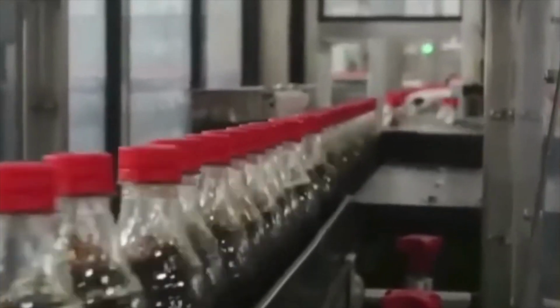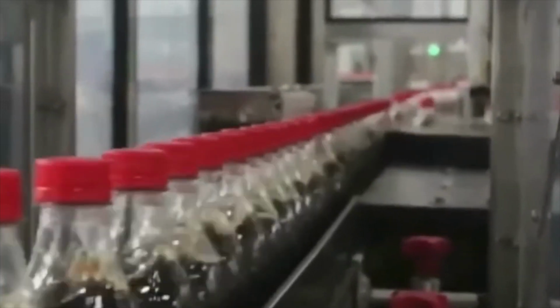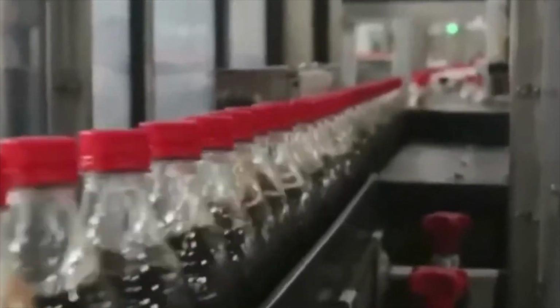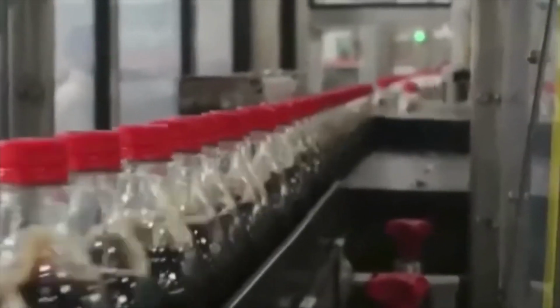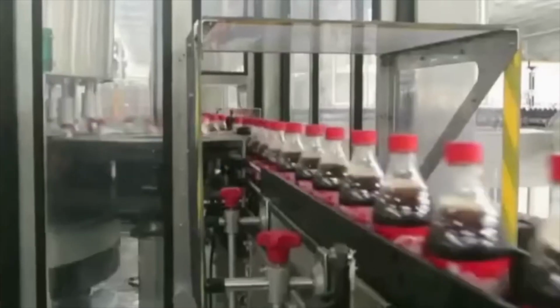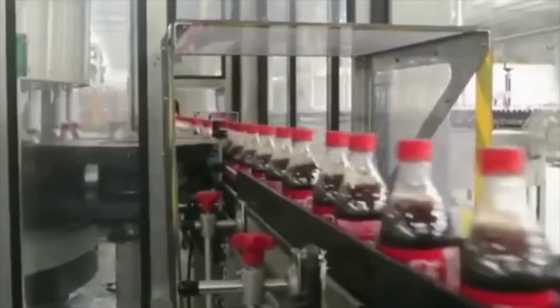Some of the major countries where Coca Cola is produced include the United States. As the country of origin of Coca Cola, the United States has numerous manufacturing and bottling facilities spread throughout the country. Mexico. Mexico is an important market for Coca Cola and is home to several manufacturing and bottling plants. Brazil. Brazil is another large market for Coca Cola, and there are numerous manufacturing and bottling plants in the country.